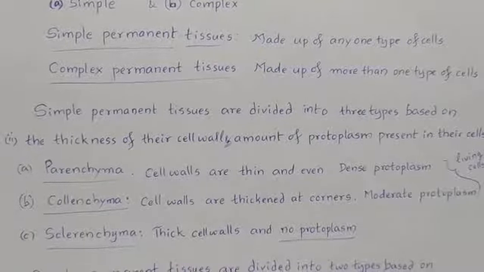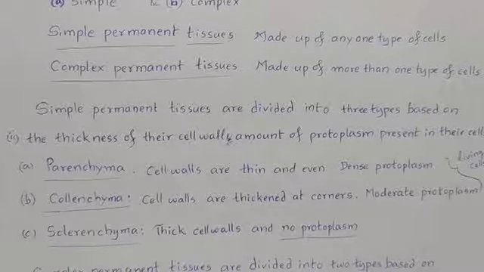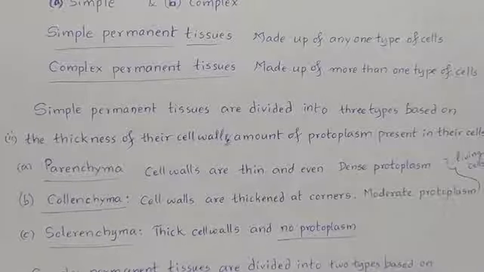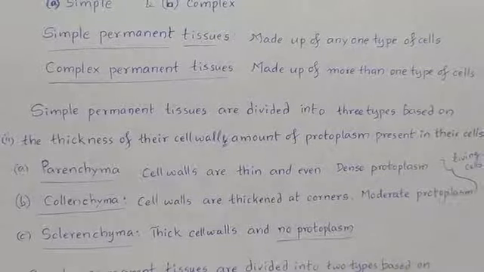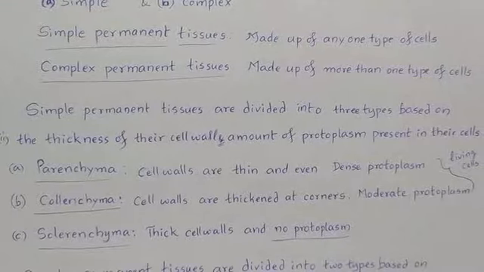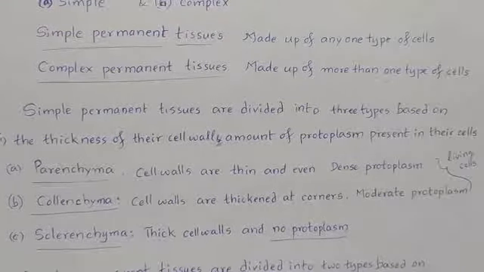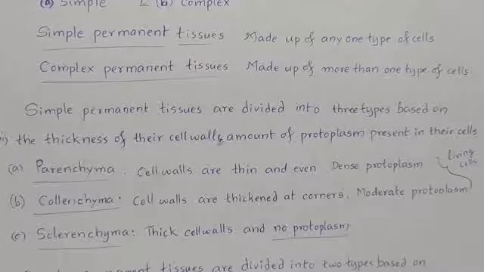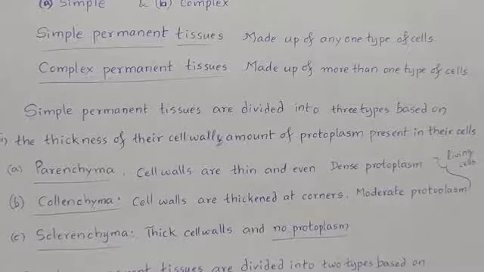Collenchyma cell walls are thickened at corners, which means the thickness is not even. At corners, there is more thickness; at remaining areas, there is less thickness. And a moderate amount of protoplasm is present in collenchymatous cells. As both parenchymatous and collenchymatous cells have protoplasm, they are considered living tissues.